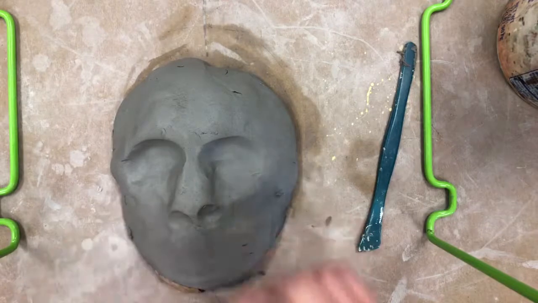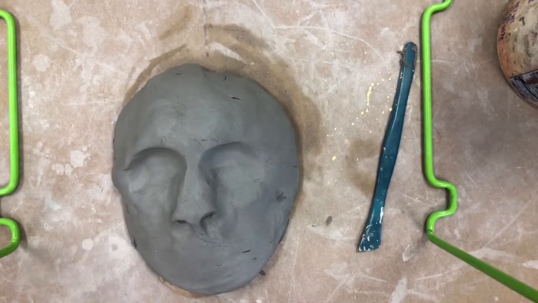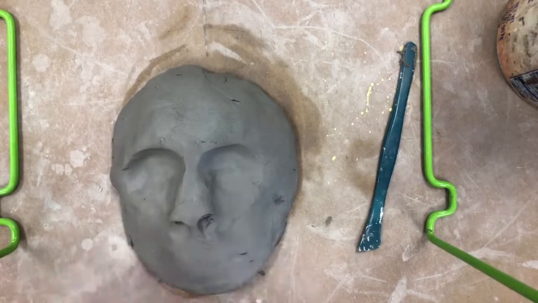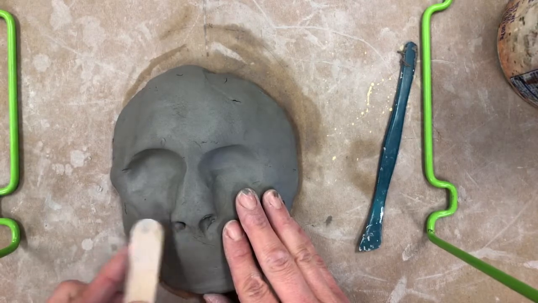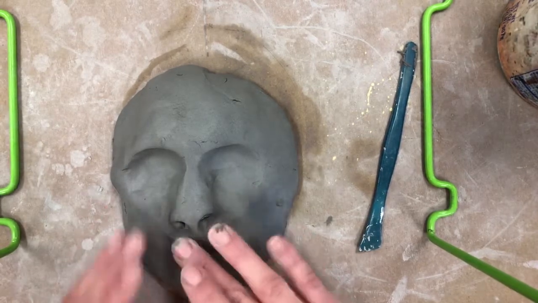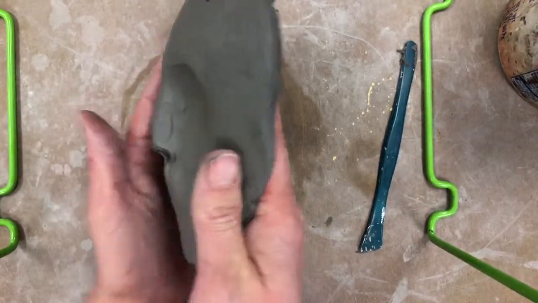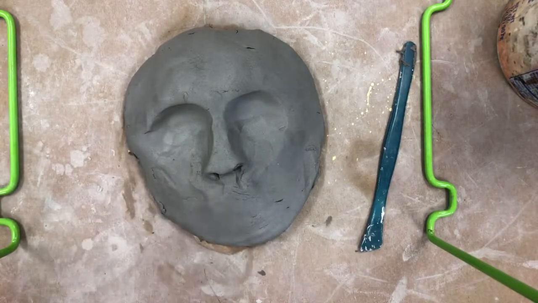You can use your fingers. You can even come in here with a pencil and create nostrils. You can add the popsicle sticks or any wooden tool. It always makes a really good tool to press into the clay because it doesn't stick. You may want to build. If from the side it's not large enough, you could always add an extra piece of clay to the bridge of the nose.